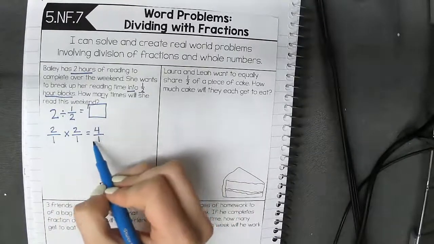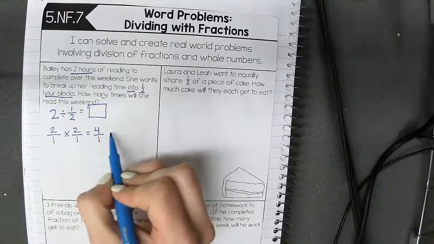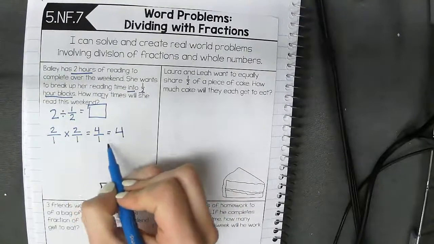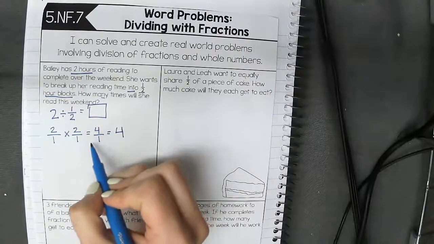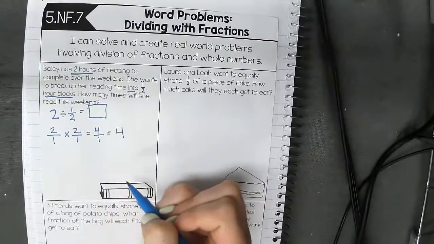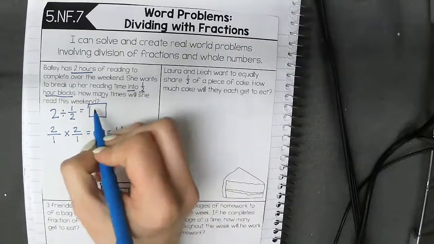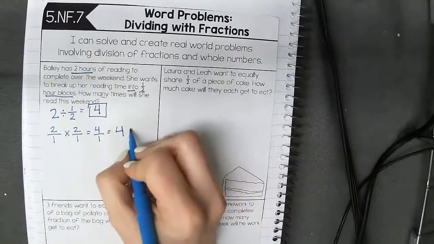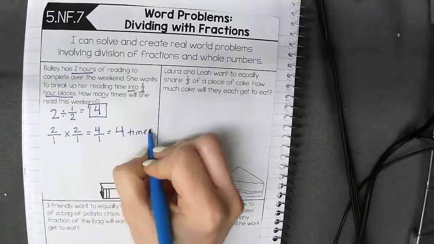Now anytime I have a number over 1, I can simplify that down into its whole number part. I don't need to write this over 1 in my final answer. So that makes my final answer 4, or she needs to read 4 times.